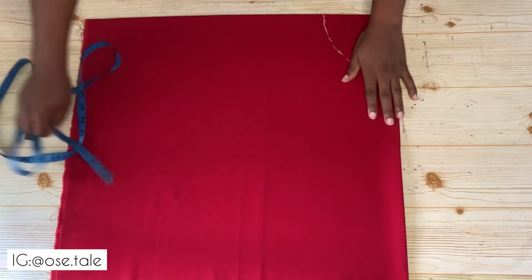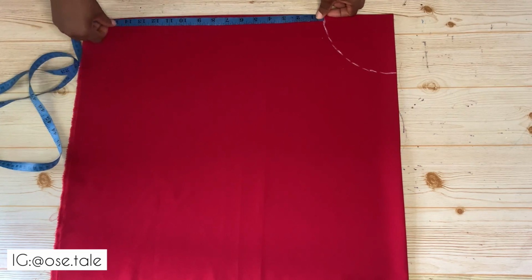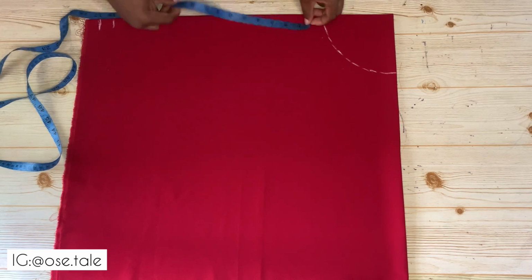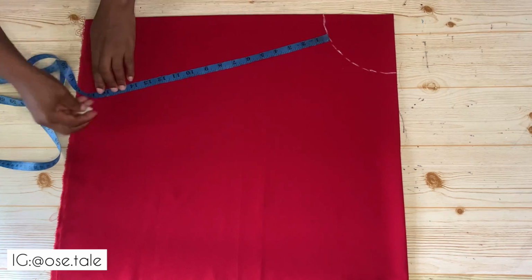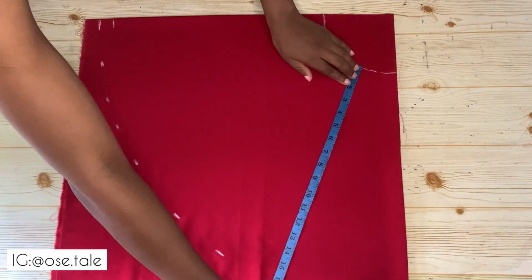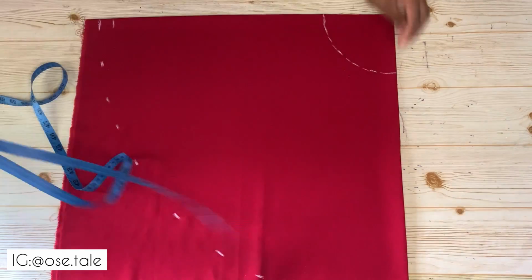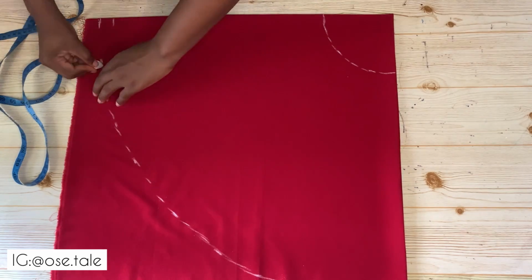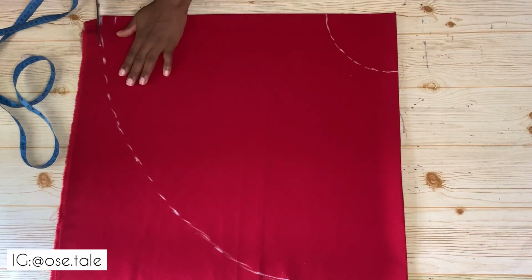Okay, now guys, I'm going to go ahead and take the length of the flare. So just place your tape here and mark 15 inches plus 1 inch for the sewing allowance. So I'm going to mark 16 inches. Go ahead and create a semicircle using 16 inches, just the way you see me doing it, just like this, guys. After you're done doing that, go ahead and make this line visible. Now you're going to go ahead and cut this out.